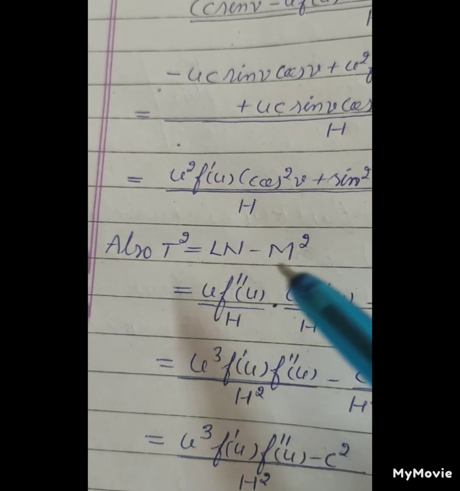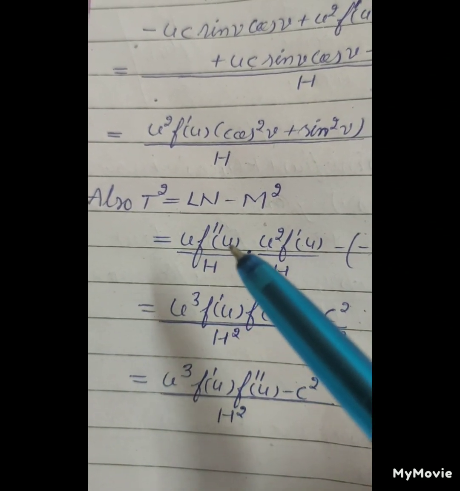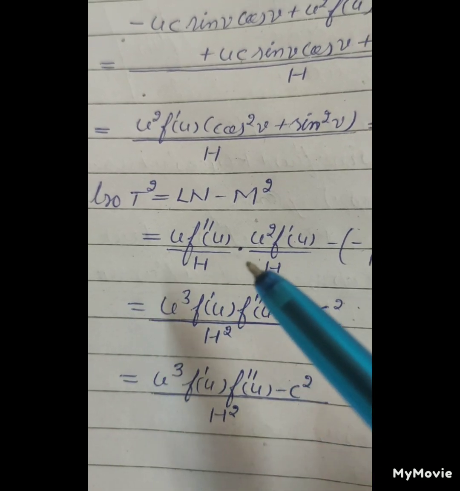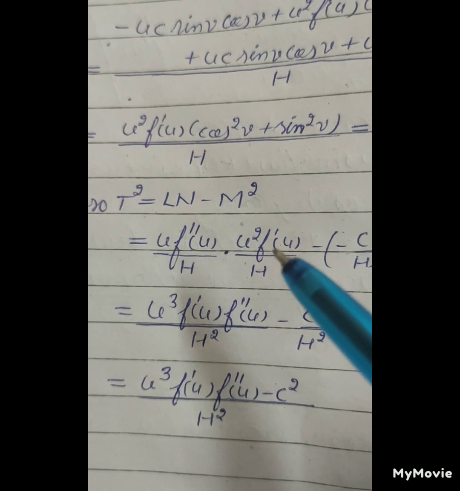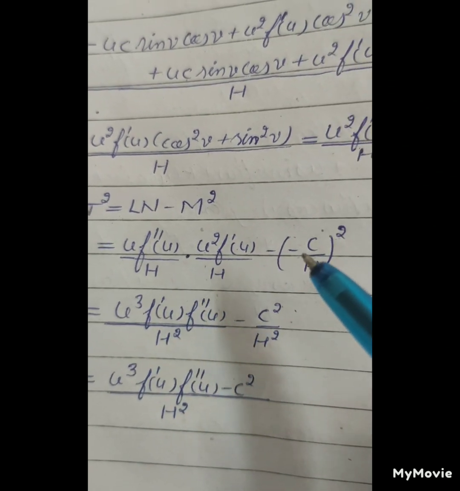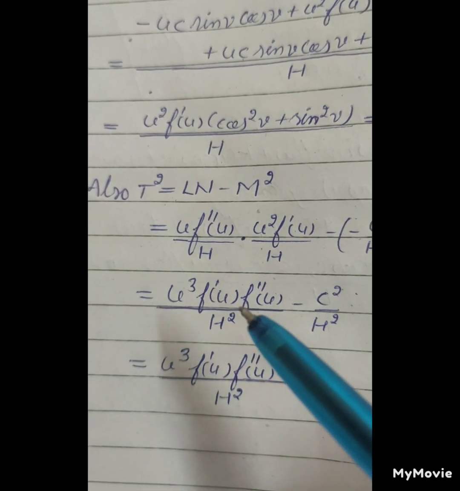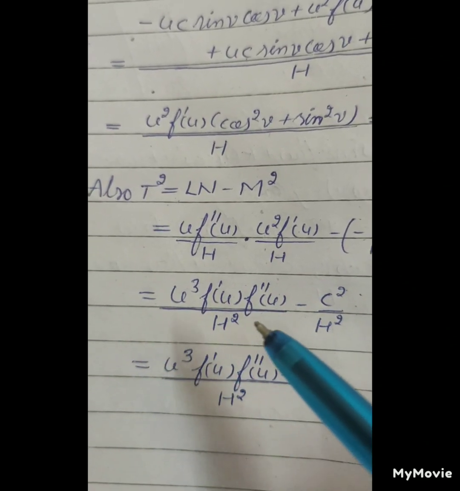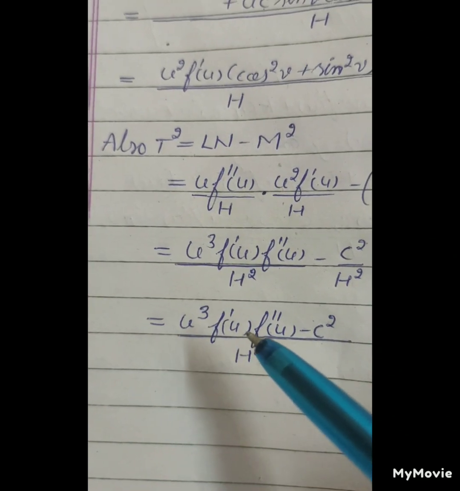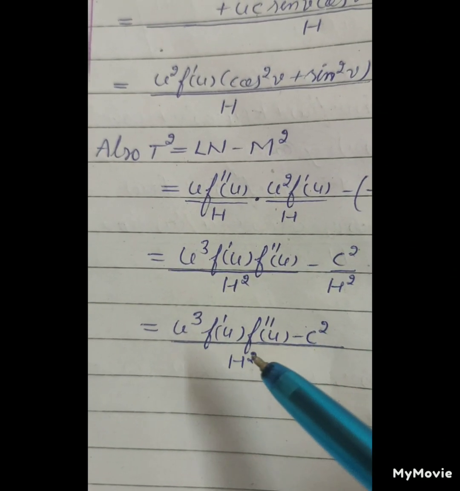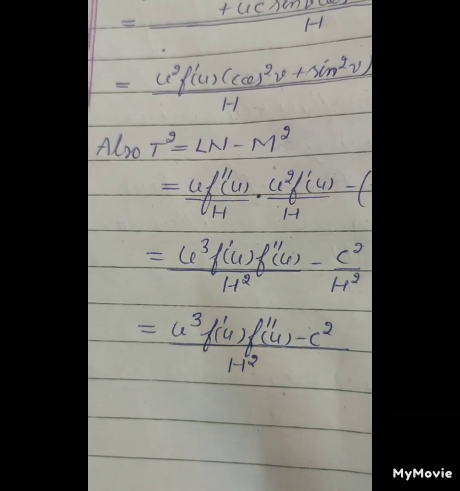Also T square equals LN minus M square, equals u f double dash u upon H into u square f dash u upon H minus c square upon H square, equals u cube f dash u f double dash u upon H square minus c square upon H square, equals u square f dash u f double dash u upon H square minus c square upon H square.